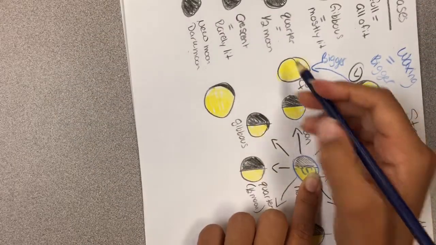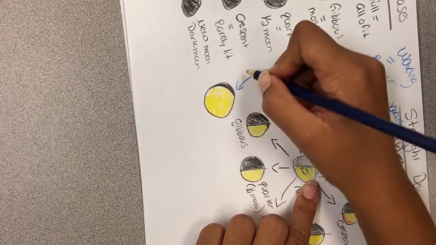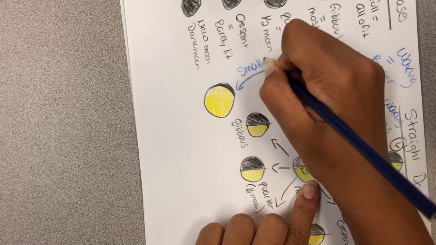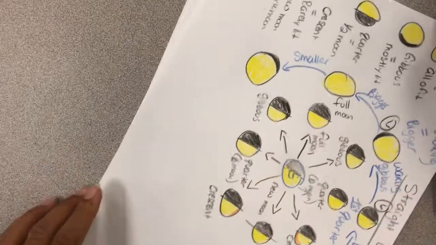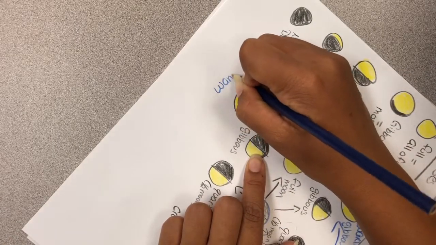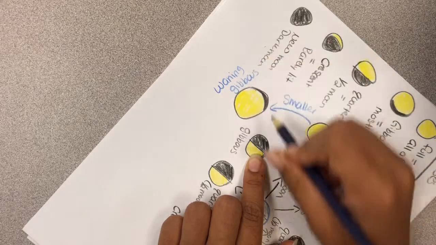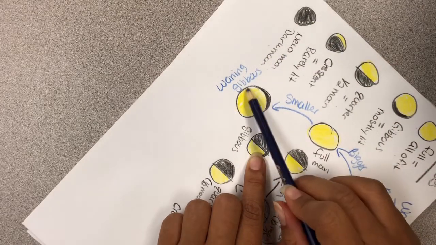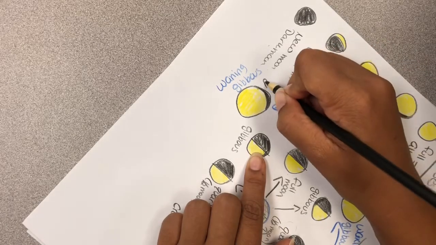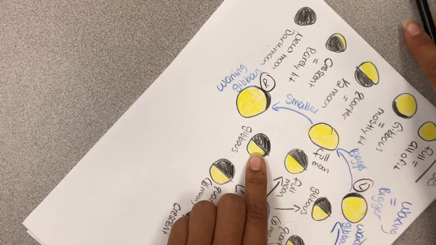Now from full moon to here, the moon is getting smaller because now we're getting this shaded section. So smaller. And this here is called waning gibbous. We can see most of the moon, but now it is getting smaller. And I also want to point out that the right side of the moon is becoming shaded.